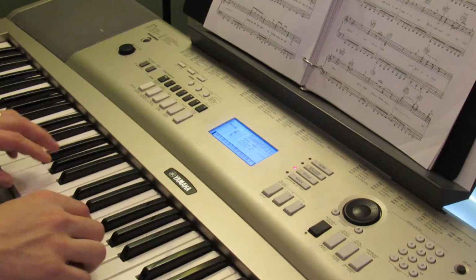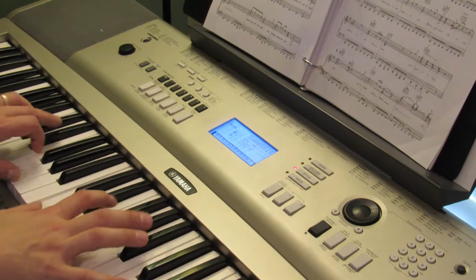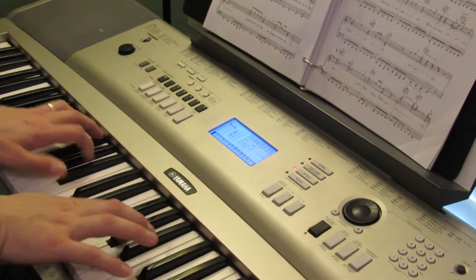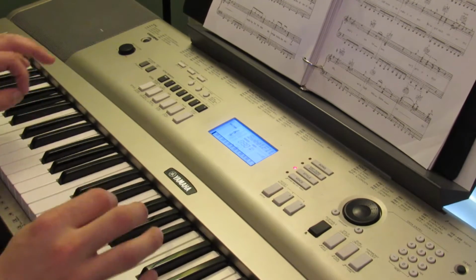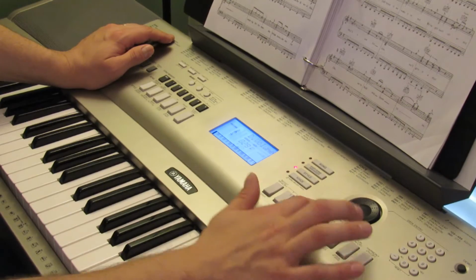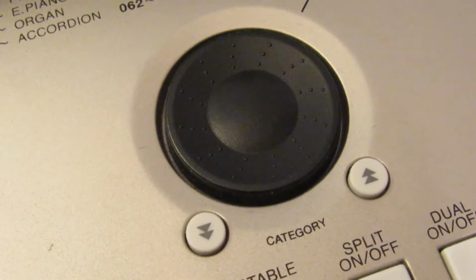Real gentle in the background like that. See, it's like real quiet. See, I'm hitting these up and down arrows to always go into the functions real quick. So I can go back to that and raise that all the way up.